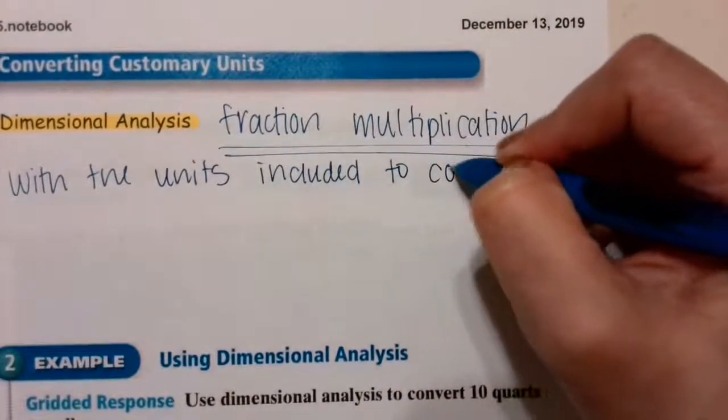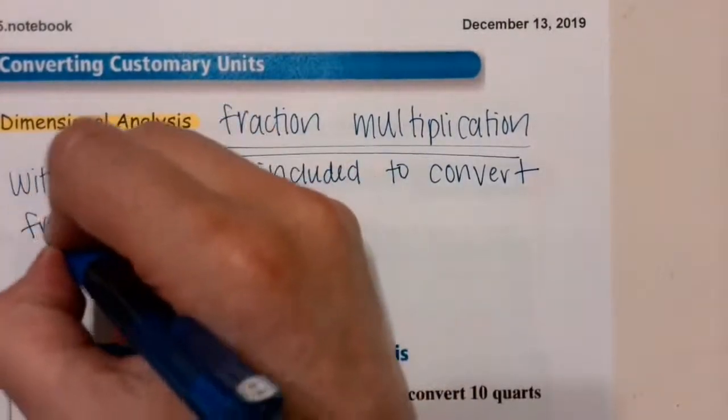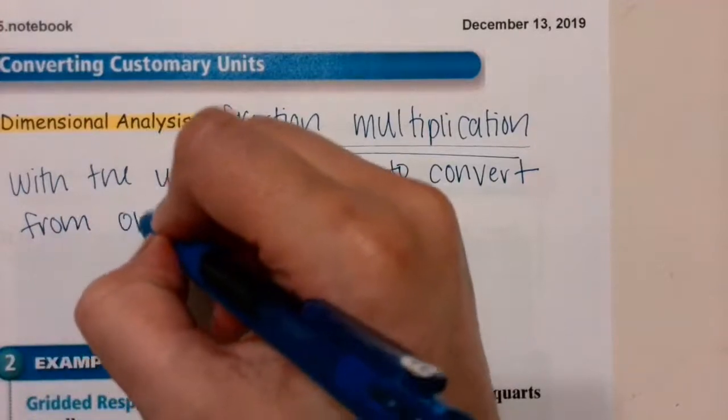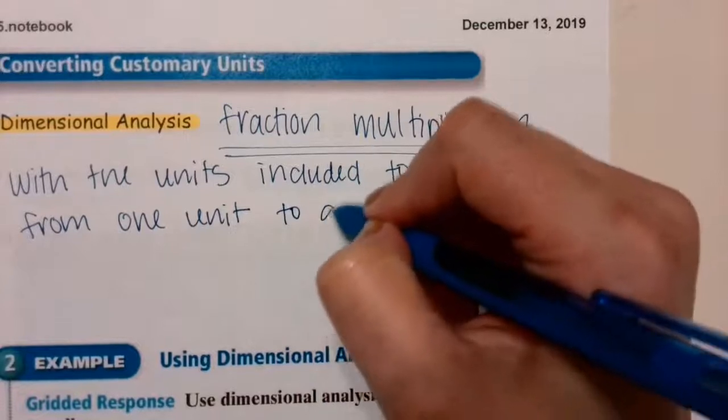And it's used to convert from one unit to another.